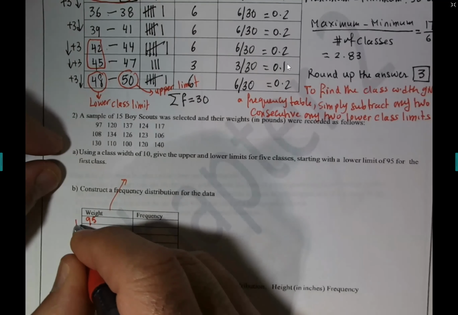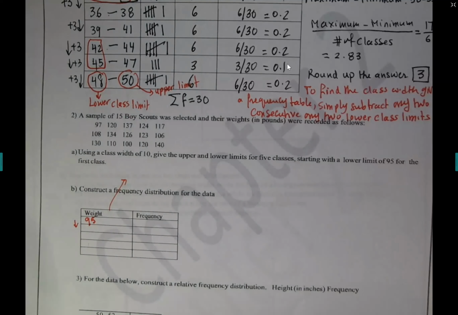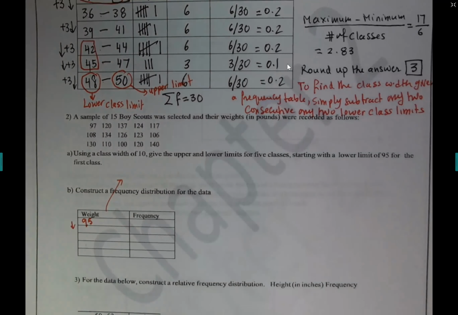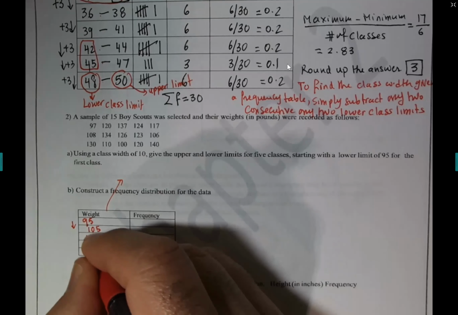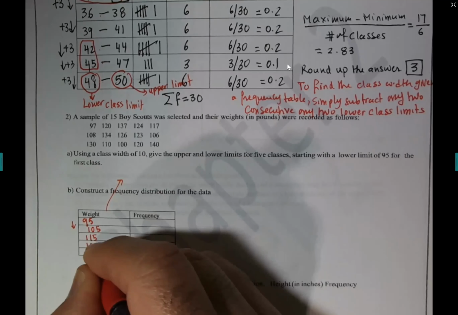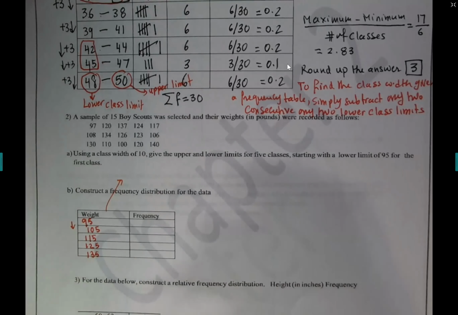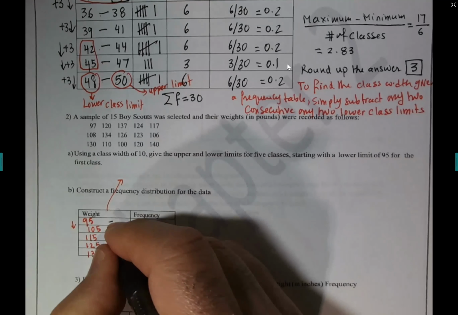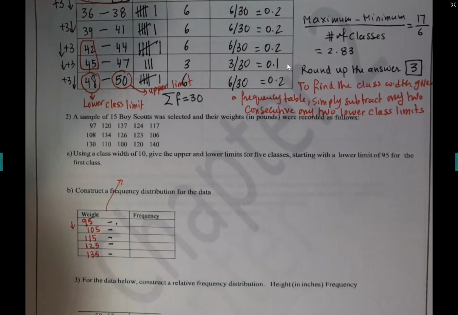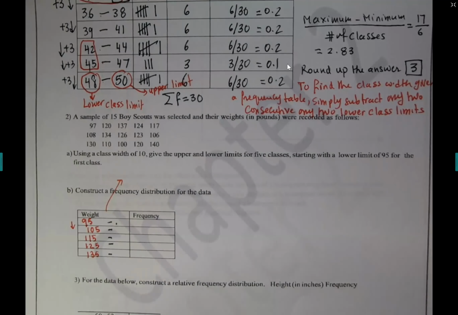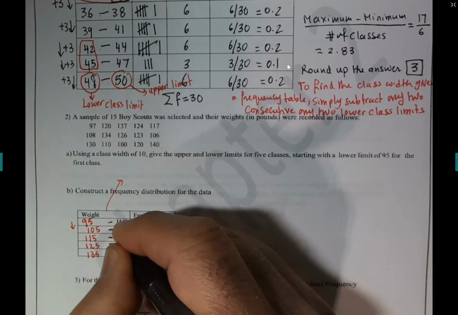Can you help me out? What would be the next number going vertically down? 105. Does everyone understand where she came up with the 105? Because we added 10. 115, 125, 135. Who can help me figure out the rest? What would that be here? 104. Yes, very good. It's the one immediately before 105, and add 10.